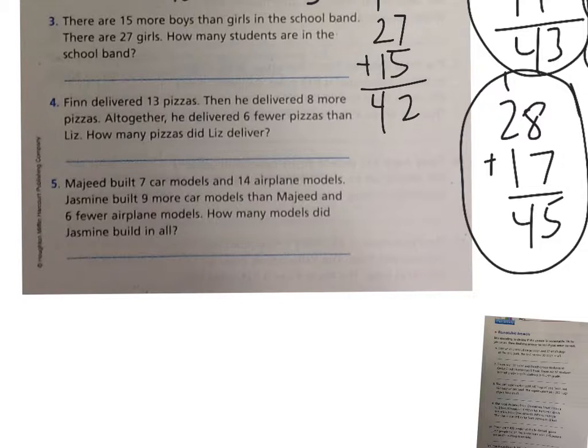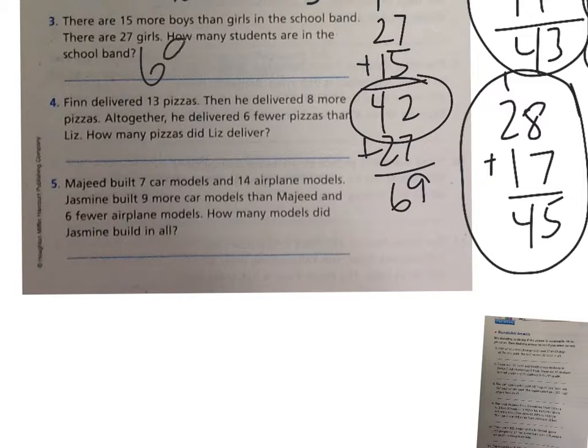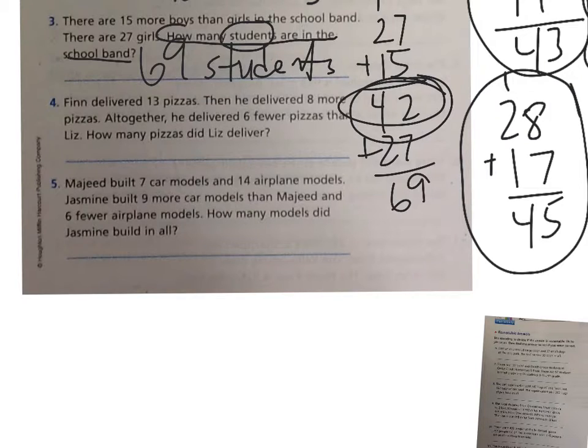Then it says how many students in all are in the school band. So you know there's 42 boys. So you have to add on 27 for the girls to give yourself 69. So 69 students. I almost missed a step there. I almost totally just did 42 for boys because I didn't continue reading. It said how many students are in the school band. Students, not just boys. So you have to find out the boys first and then add the boys on to the girls to give you 69. So 69 students.